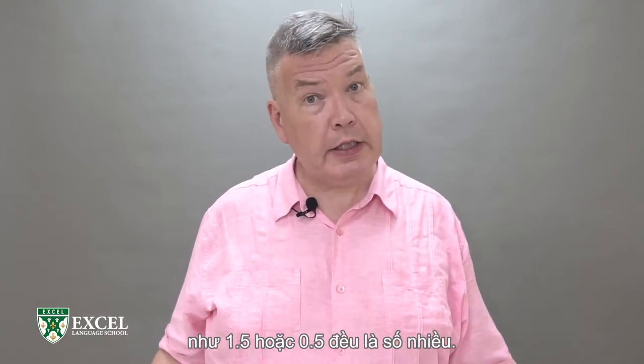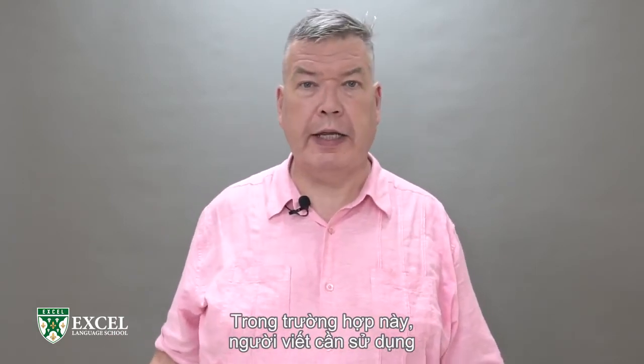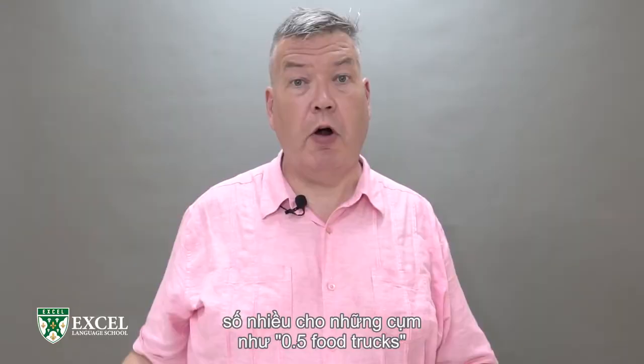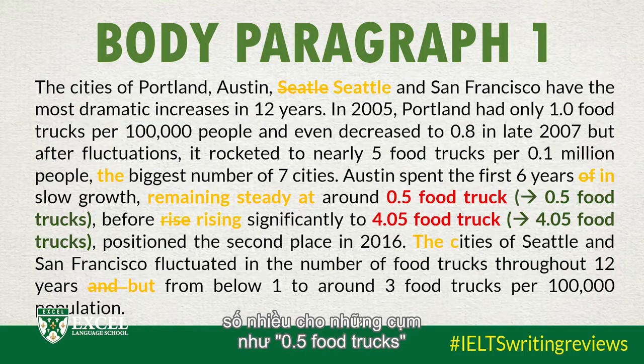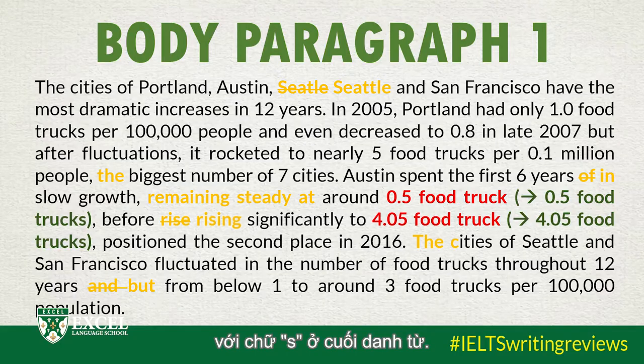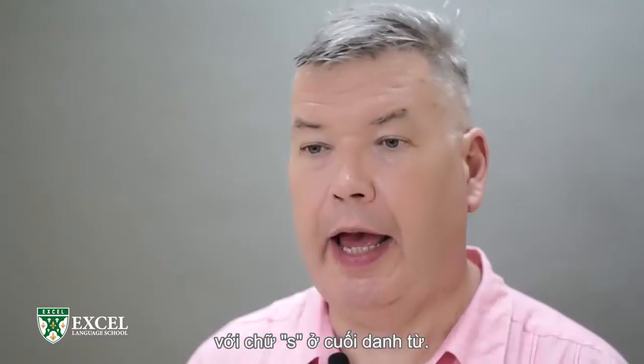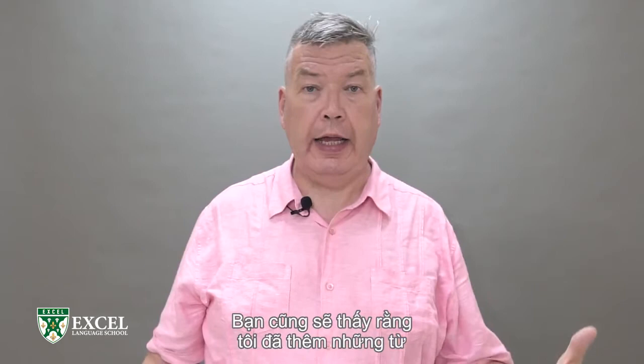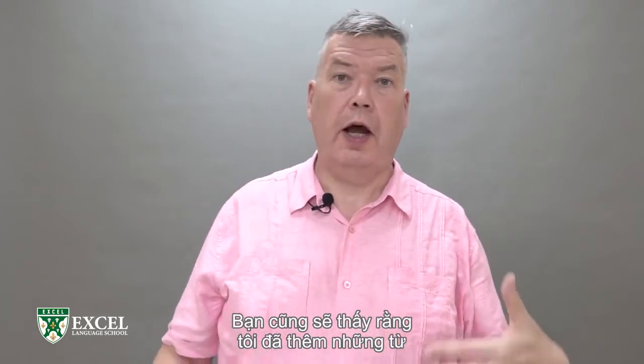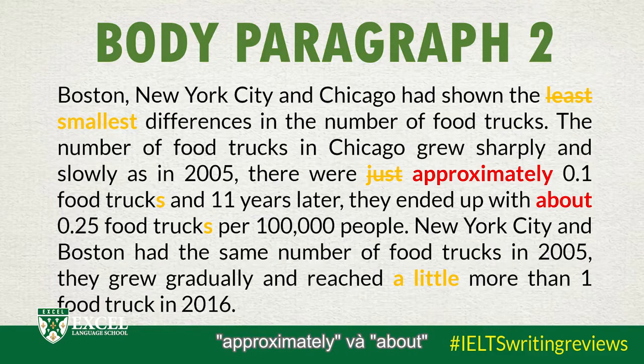So in this case, the student should be writing something like 0.5 food trucks with the S at the end of the word. So after that, you'll see that I added the words approximately and about in the student's writing.